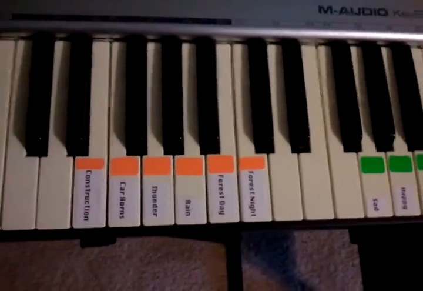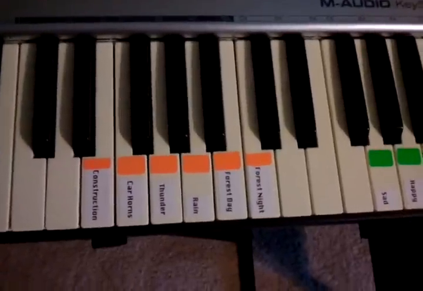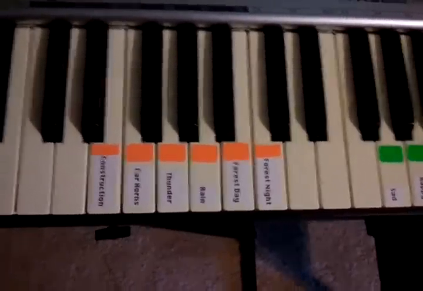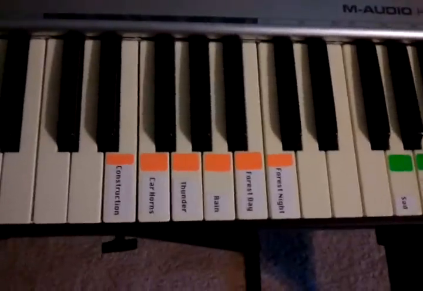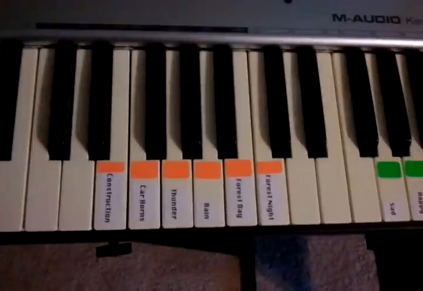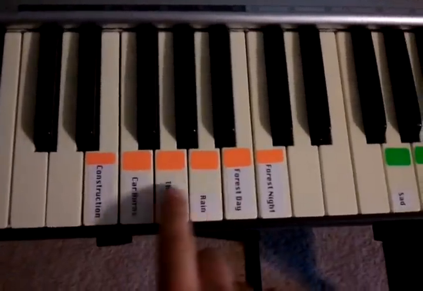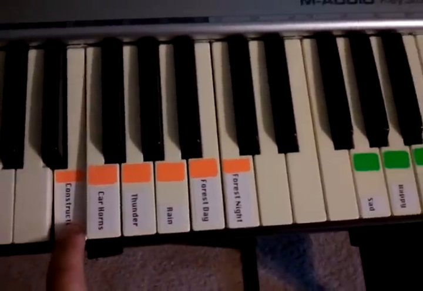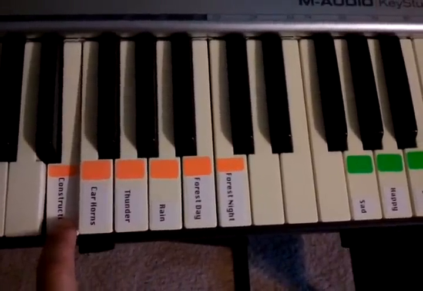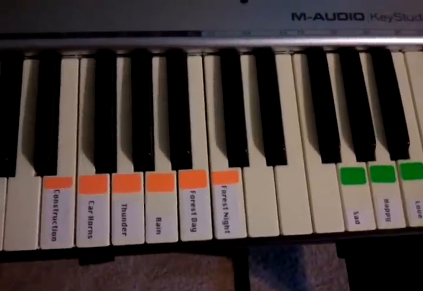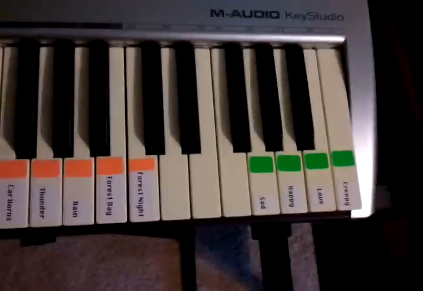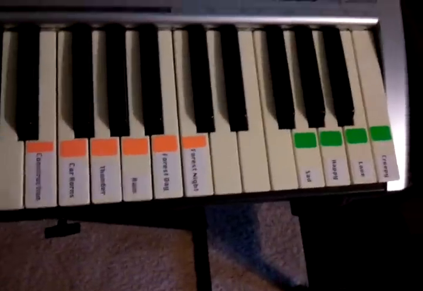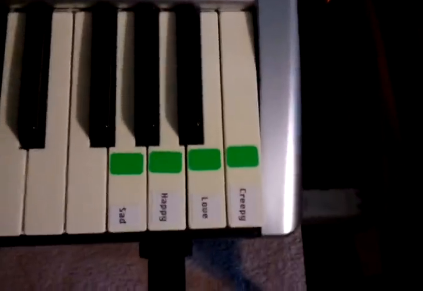It stops immediately. These are just normal background sounds like a forest or a construction site, and these will loop as well as fade out, so it's not as sharp of an ending. So let's do a construction site. And then you hear it fade out. And if it hits the end of the file, it will also repeat without having to hit it again.